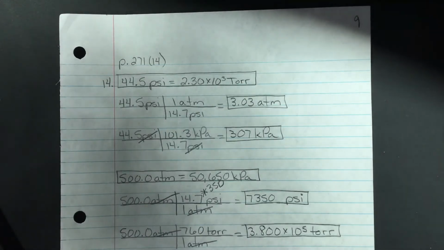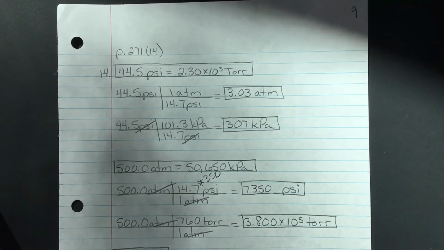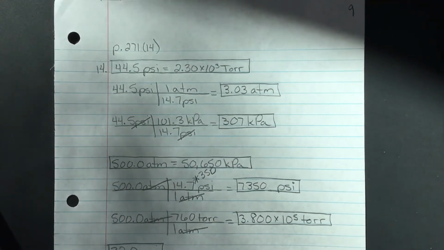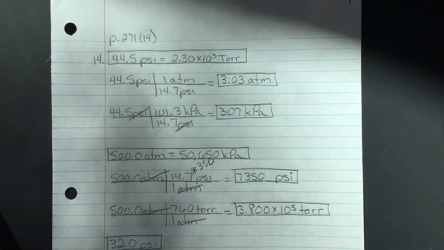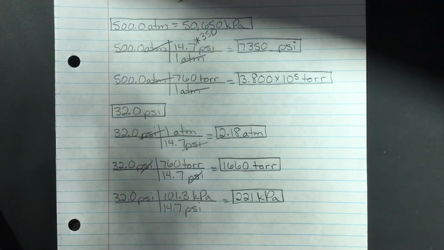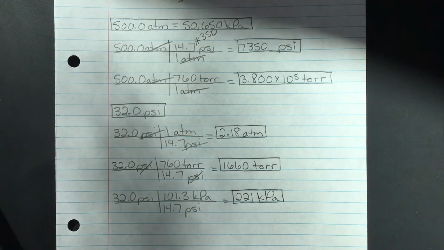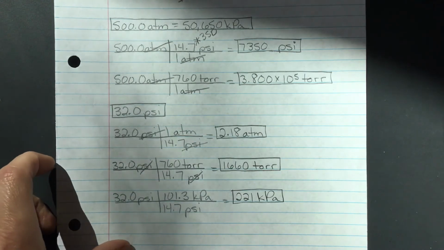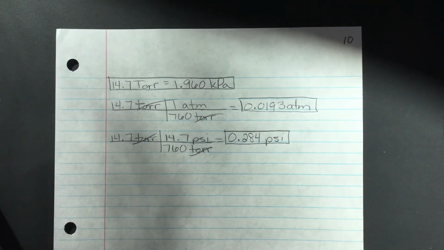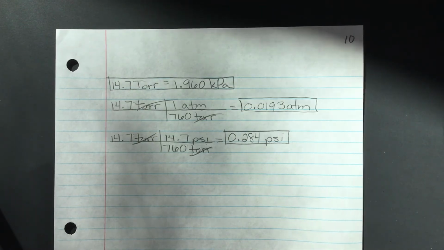Okay, so here is part of the answer to number 14. Here's more of the answer. And here is the last part of the answer. And what I'm going to do is go through how to do all of those step by step.